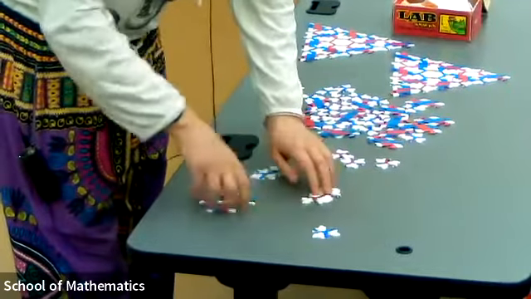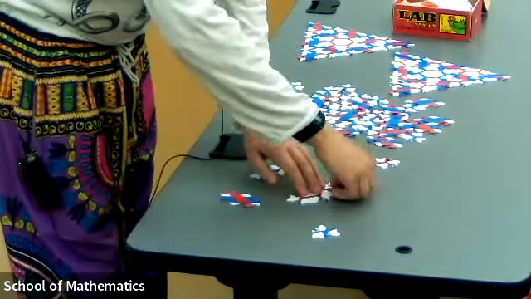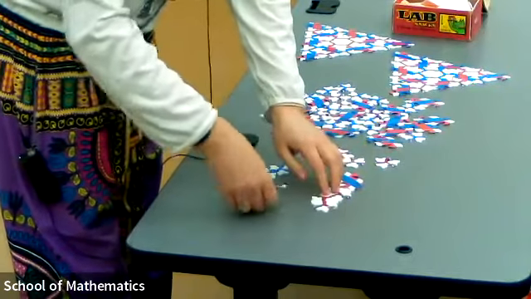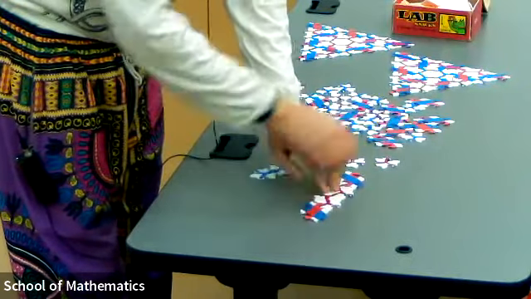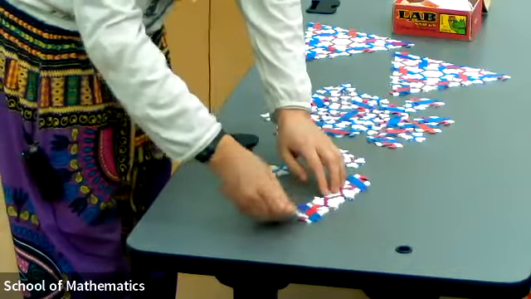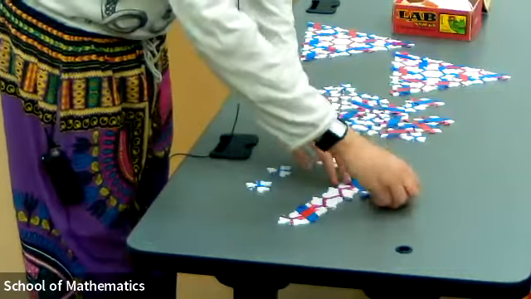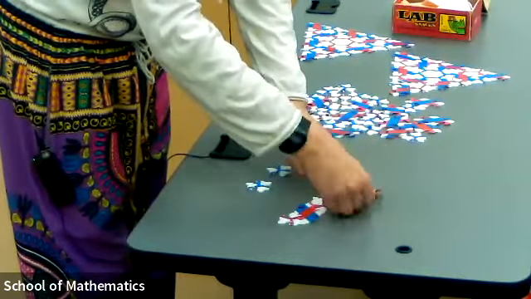what you can do with these is make triangular shapes. So I'm going to make a triangle right now.